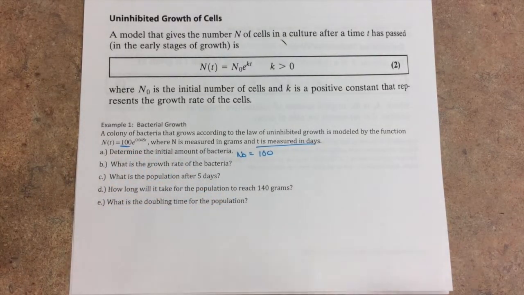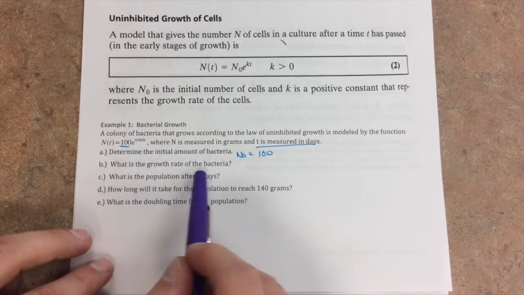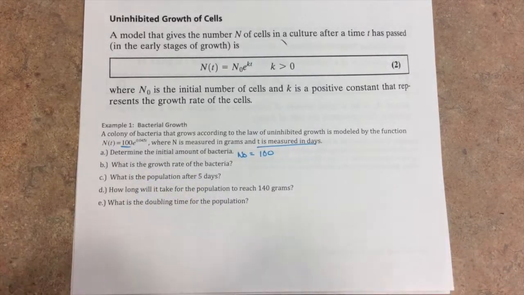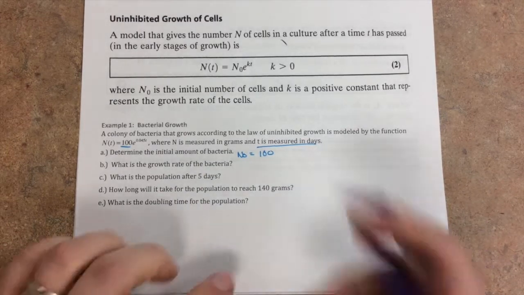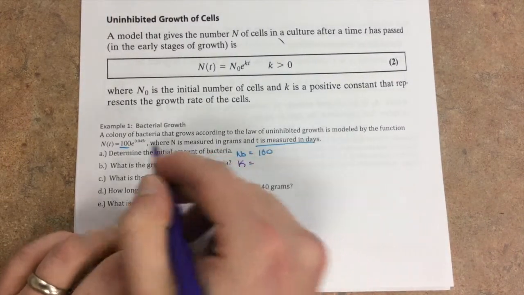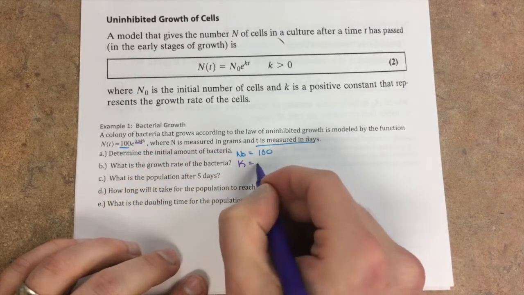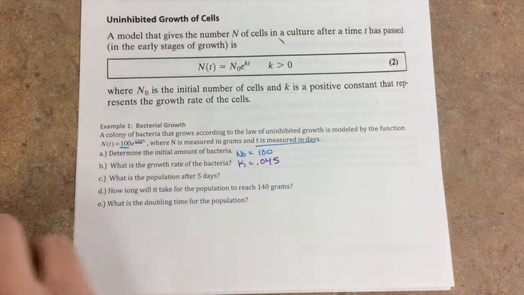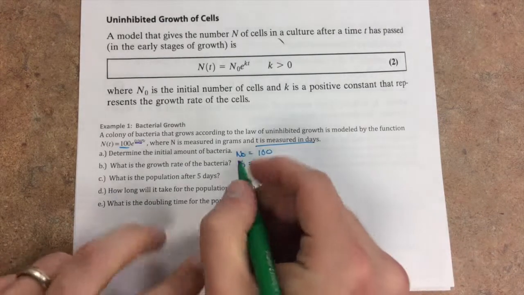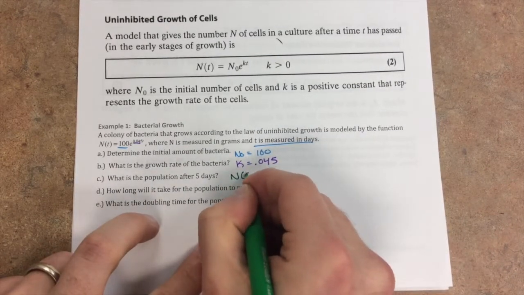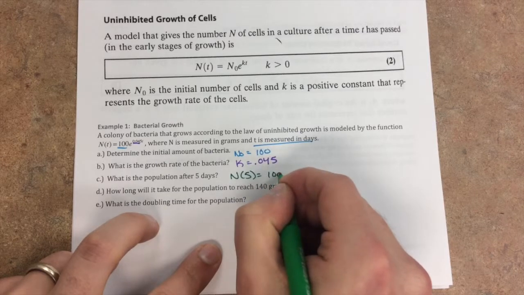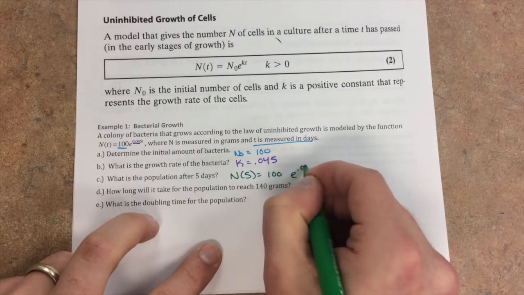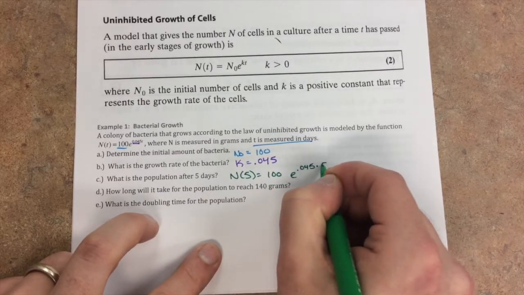What is the population after 5 days? So what is the growth? Oh, sorry, don't skip the questions. What's the growth rate? What's our k? So our k is this number right here, 0.045. What's the population after 5 days? We have N of 5 equals 100 e to the 0.045 times 5.